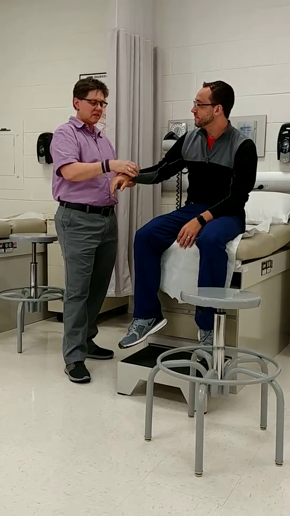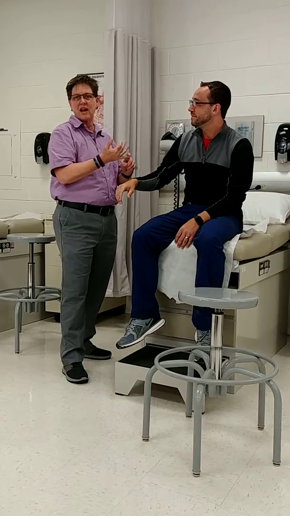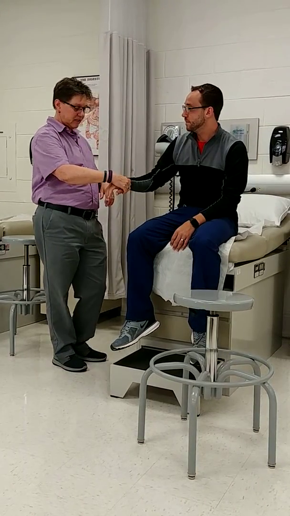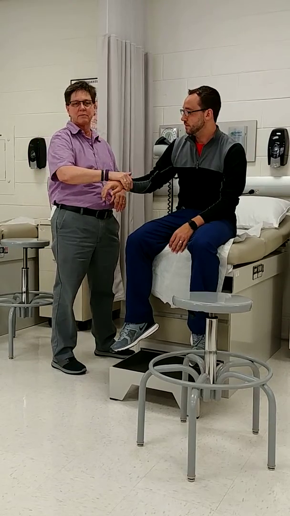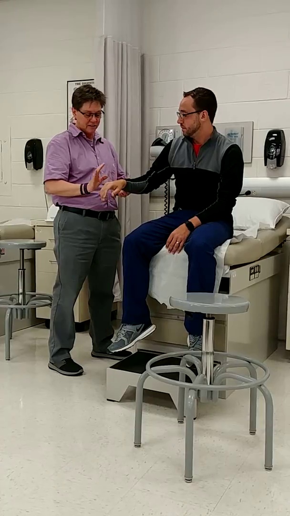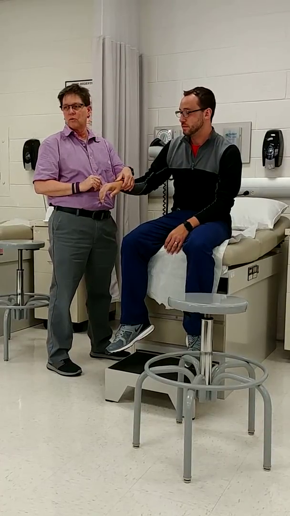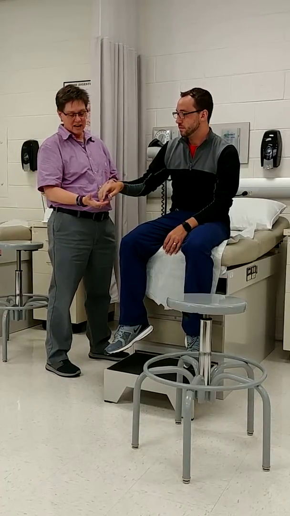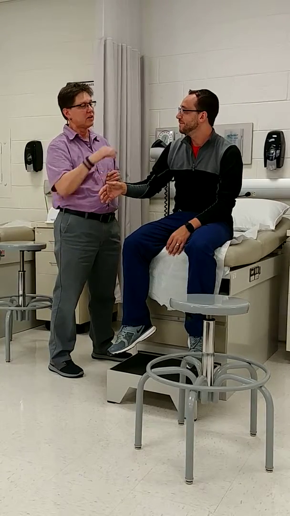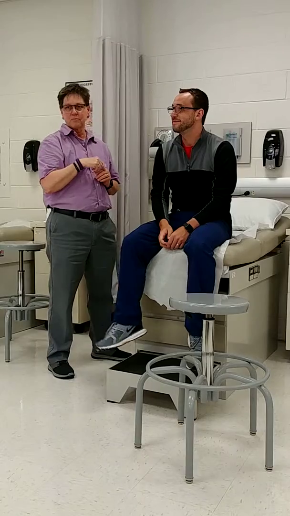Is the skin warm and dry? Is it moist? You can almost get a capillary refill just from touching, because it'll go lighter and then come back to the normal skin color. He's not cyanotic in his nail beds. I don't see cyanosis around his lips.